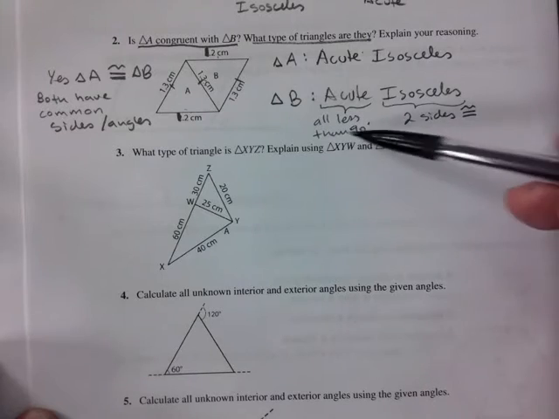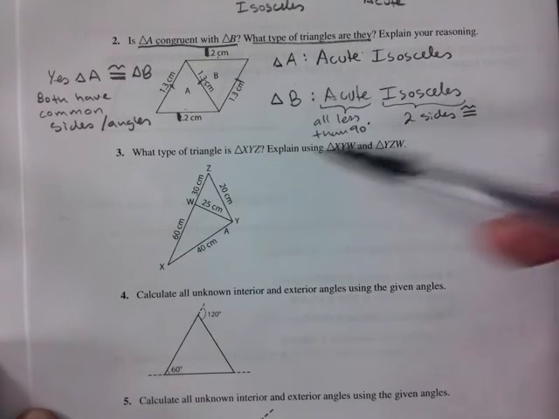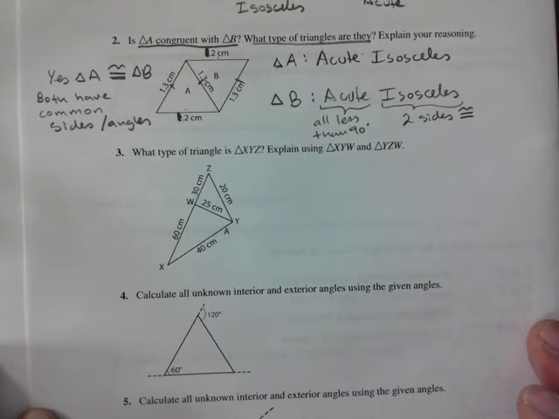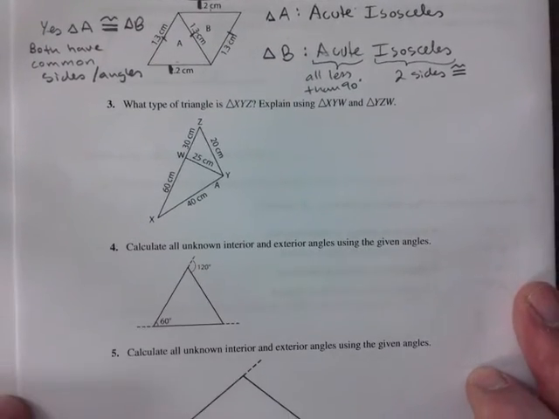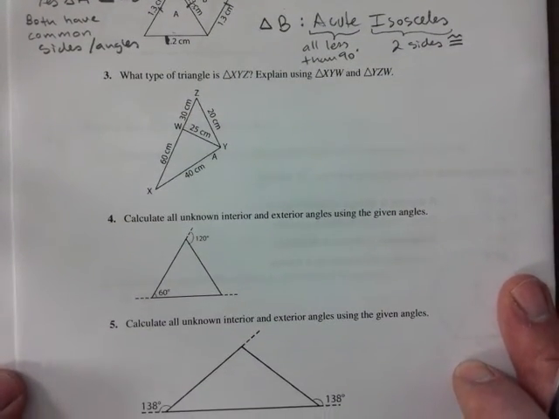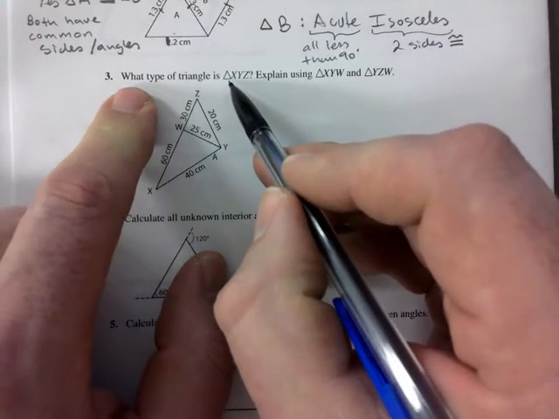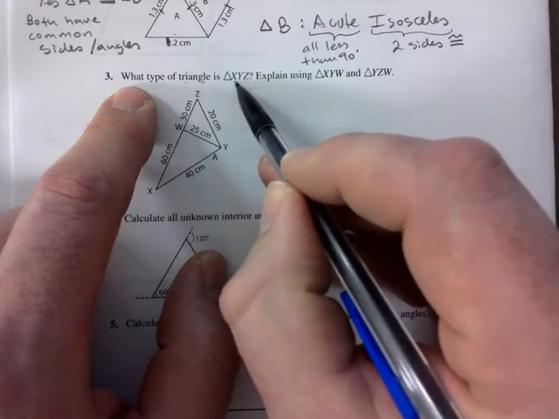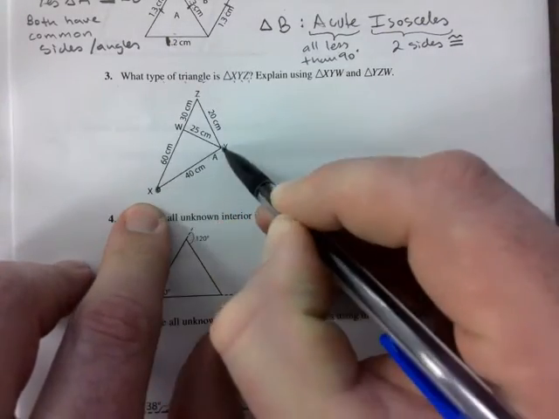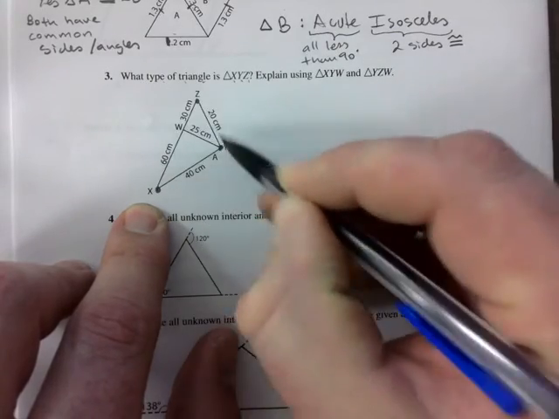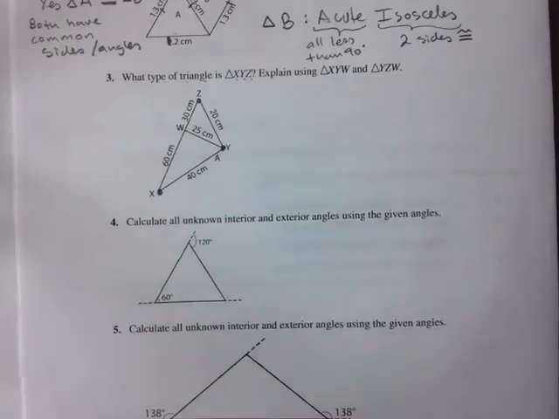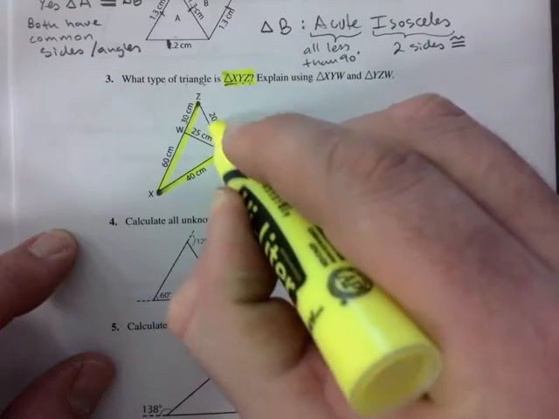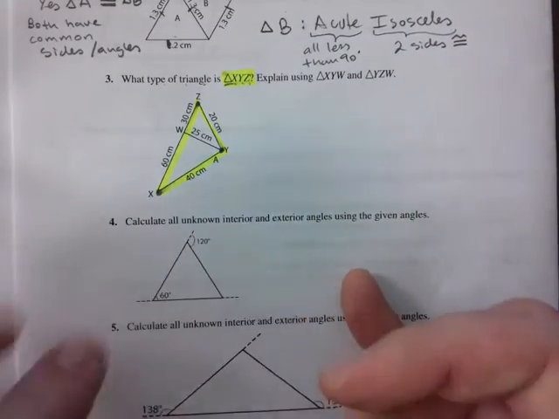Explain your reasoning is basically doing something like this, or maybe sometimes having to find angles. That's what explain your reasoning is. It's showing your work. Next, pay close attention to this one because of the labeling. What type of triangle is XYZ? So you go X, Y, Z. We're talking about a triangle, so I'm going to use a highlighter. And I'm going to say that this triangle here is the one we're talking about.